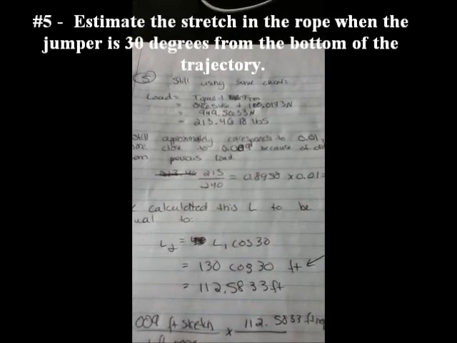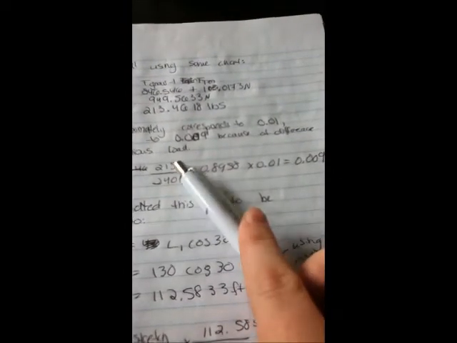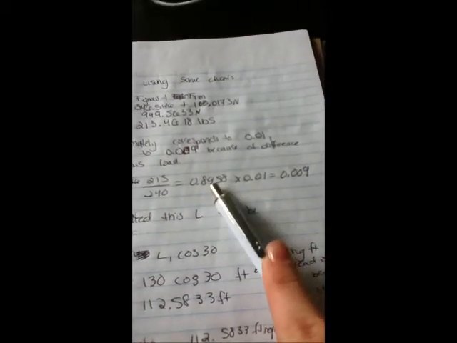For number 5, I again started with the same chart and the same principle. The load, however, wound up to be considerably less, about 215 pounds compared to 240 pounds, which actually still corresponds to the same value of 0.01 for the stretch. Then I converted that over using a ratio of 215 to 240 for the two weights, multiplied it by the initial stretch, and this gave me a stretch of 0.009.